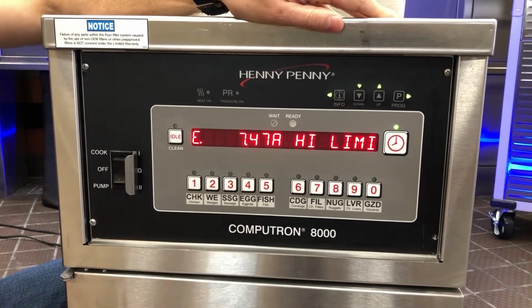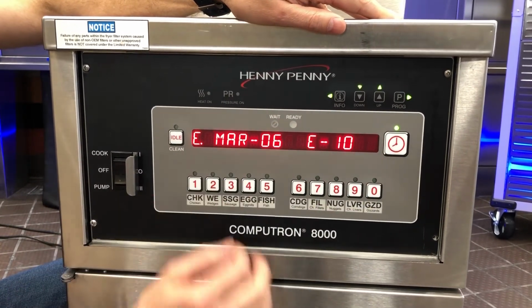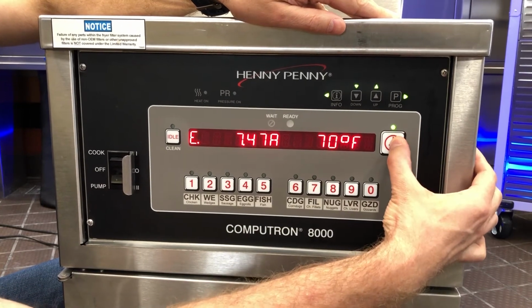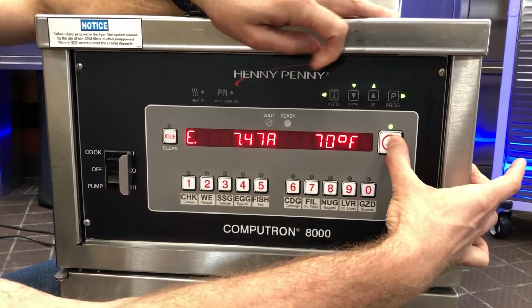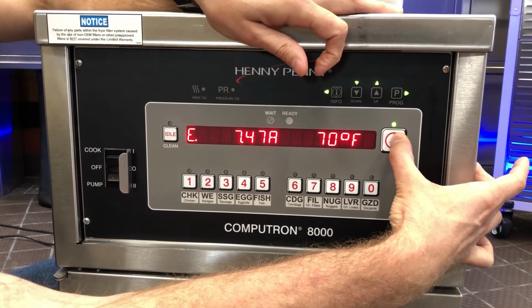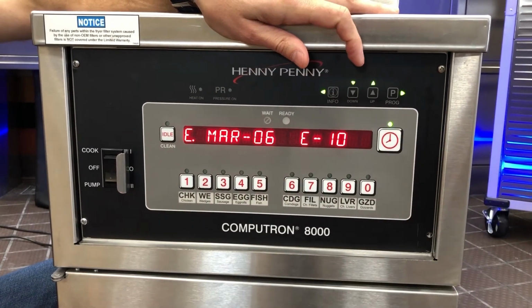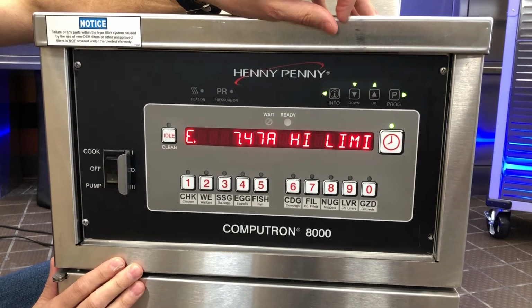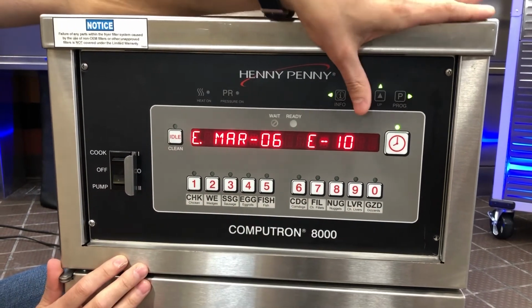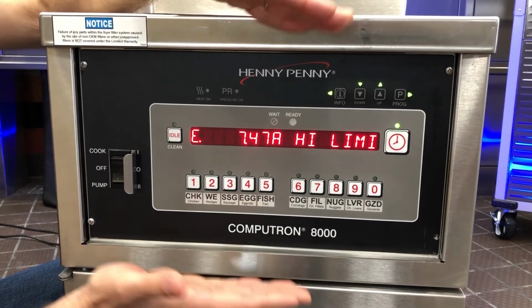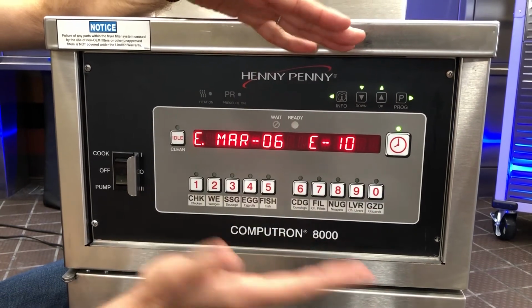Here's another error code, E10, high limit tripped, 747. Well, if I press and hold the timer button, it's telling me the temperature that it tripped out at. In this case, it looks like it may have been dry fired because that's just the ambient air temperature. So there's several error codes that you can get from the E-log to scroll down and cycle through. It's going to go with the most recent at the top, and then as you go down with it.